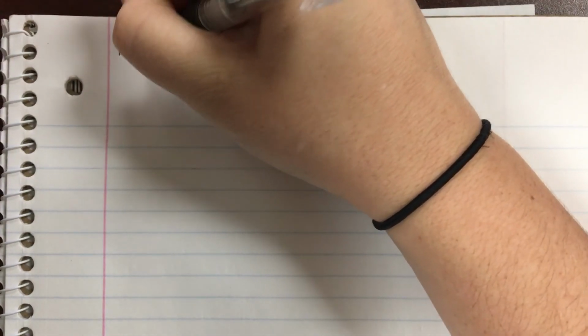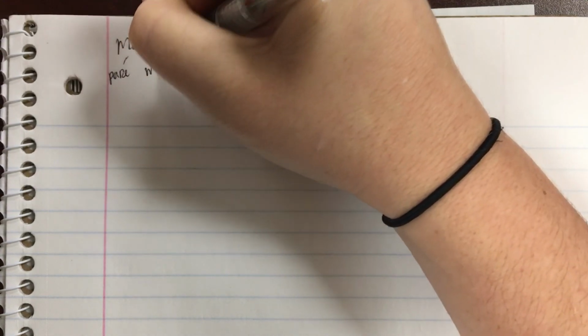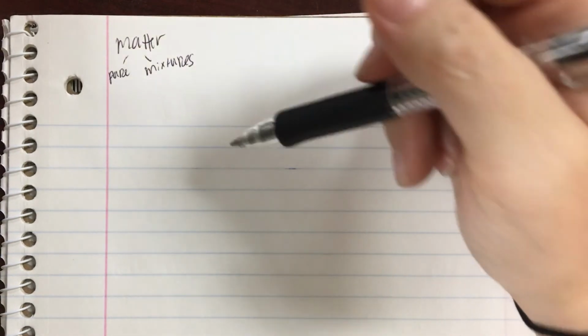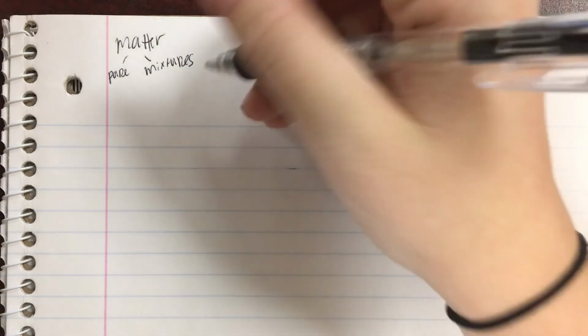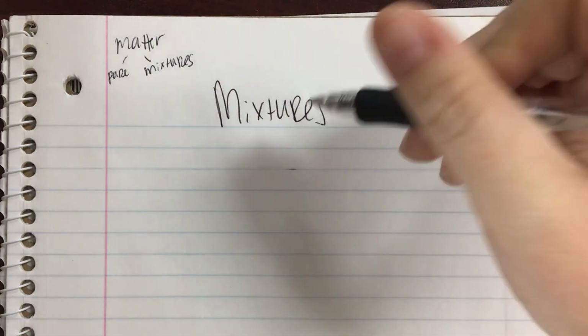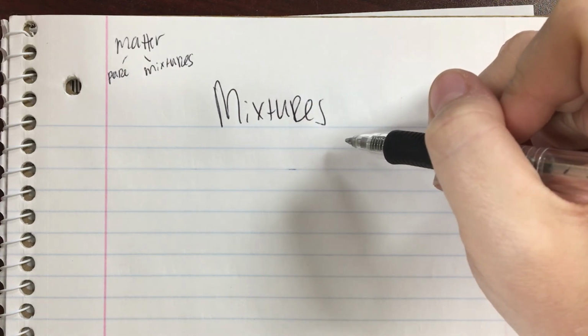All right, so yesterday we classified matter a little further and we talked about breaking matter down from just matter alone to pure substances and to mixtures. And then we looked at those two different types of mixtures. And sometimes mixtures can be a little bit difficult to classify as heterogeneous or homogeneous.